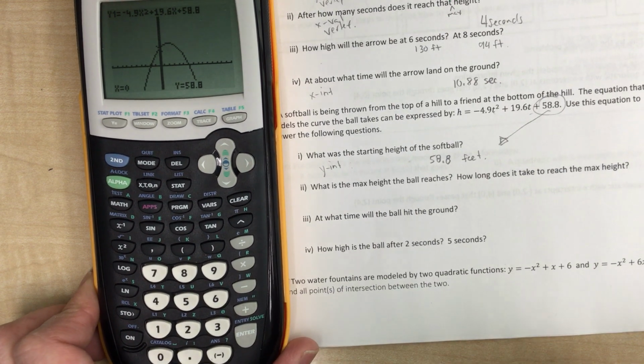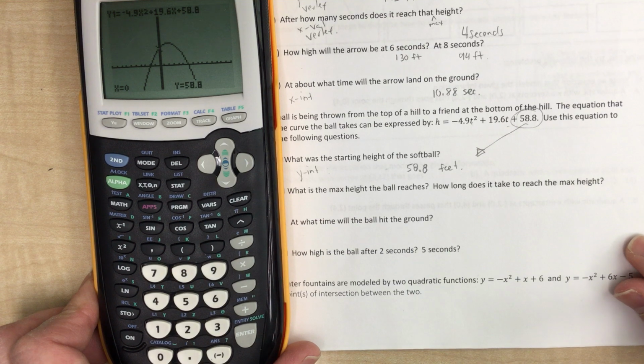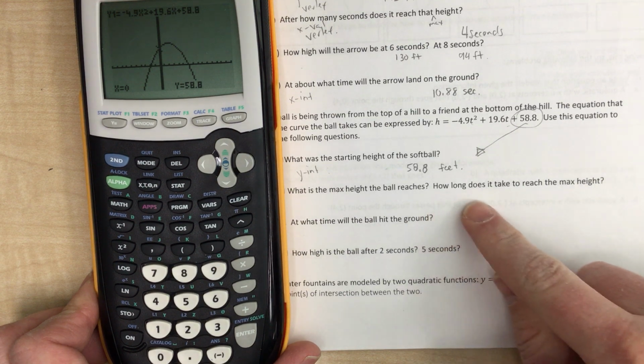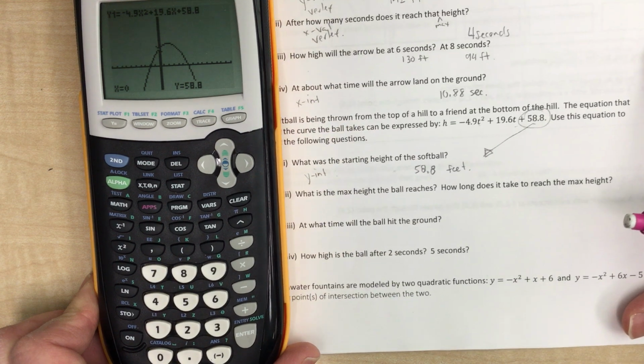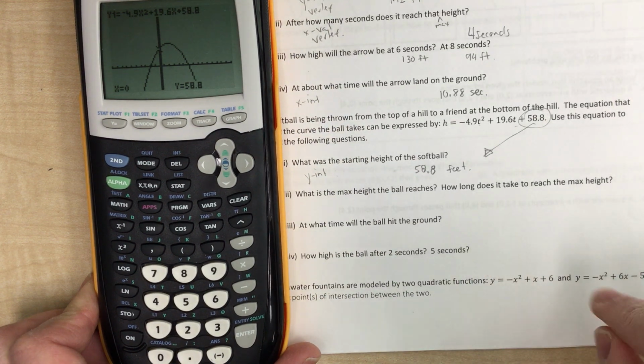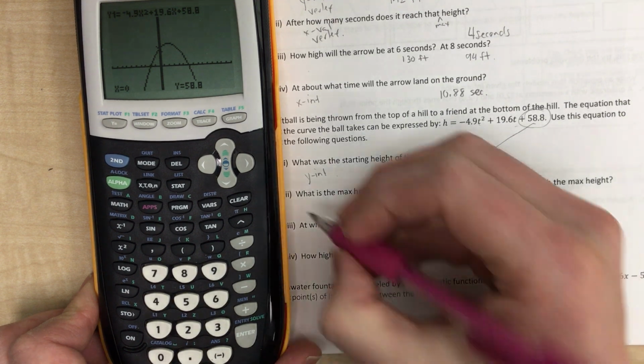Okay. All right, and then next it says, what is the maximum height the ball reaches? And then next it asks, how long does it take to reach that maximum height? So those are both the x value for your vertex and the y value for your vertex. So we're going to want to find our vertex.